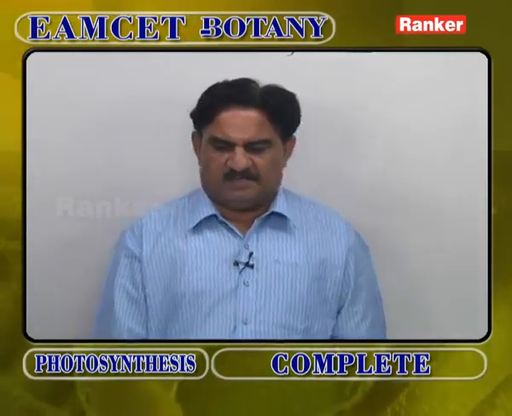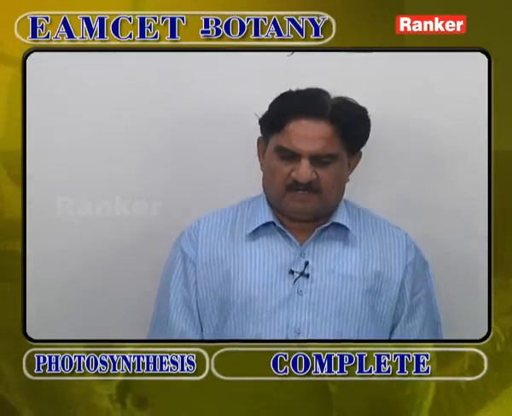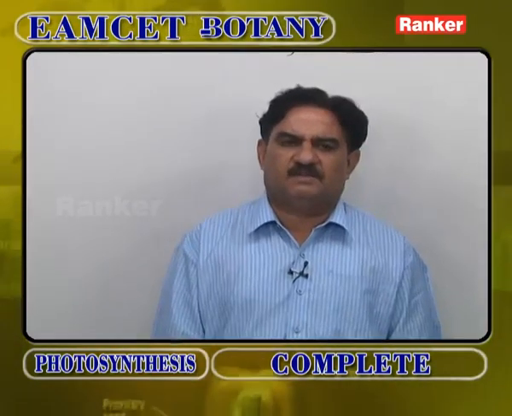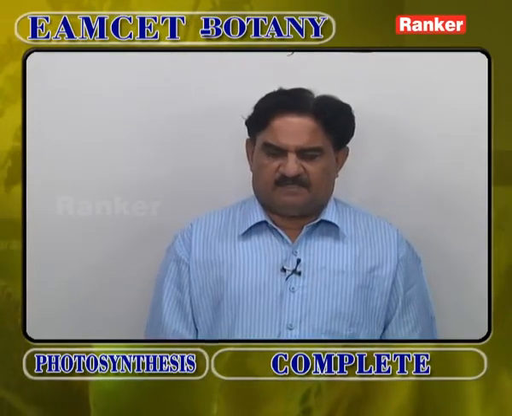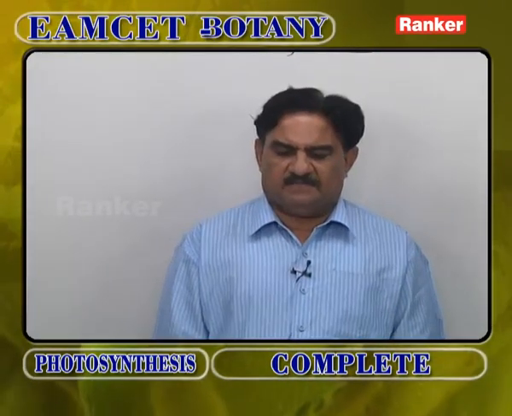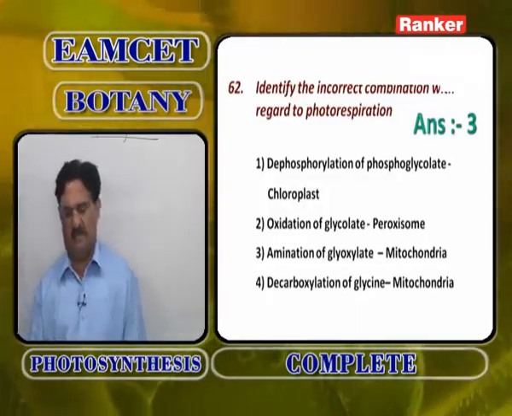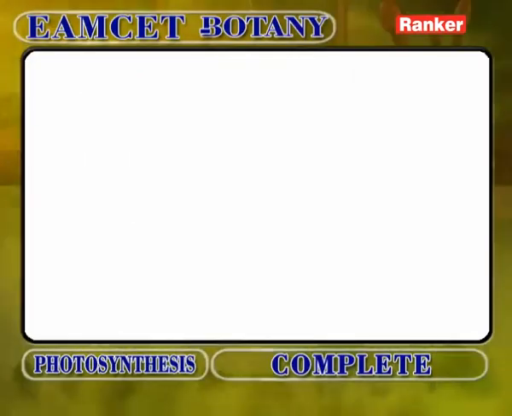Amination of glyoxylate occurs in mitochondria is wrong. Amination of glyoxylate occurs in peroxisomes itself. Decarboxylation of glycine occurs in mitochondria is correct. 2 molecules of glycine enter mitochondria, liberate CO2 and form serine. Everything occurs in mitochondria. So amination of glyoxylate in mitochondria is wrong. Amination of glyoxylate occurs in peroxisomes only. So third option.